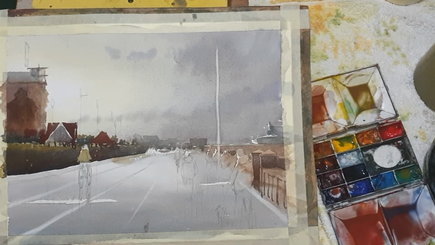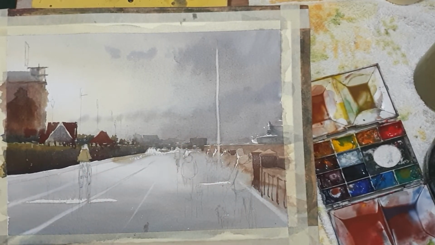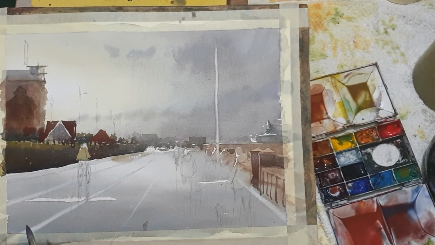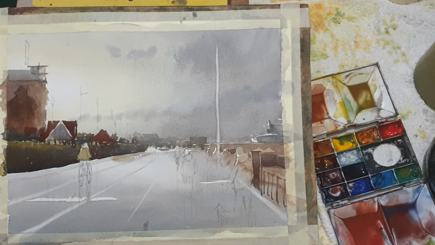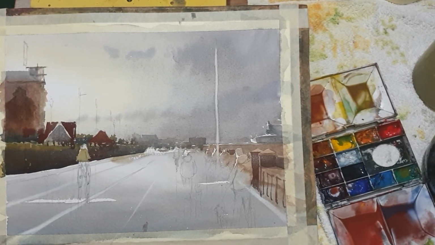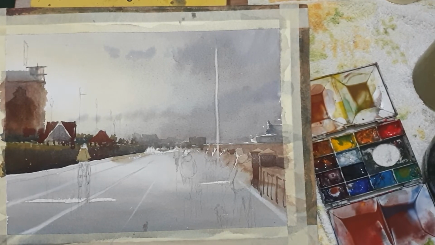So right, the next stage is getting the base reflections in that the people are going to, especially the cyclists and stuff, that they're going to reflect into. So where's my big brush?